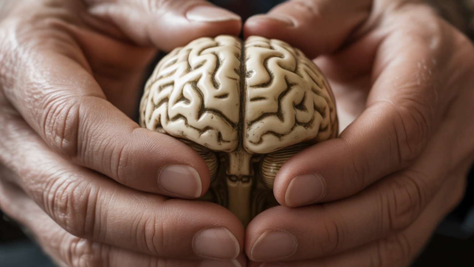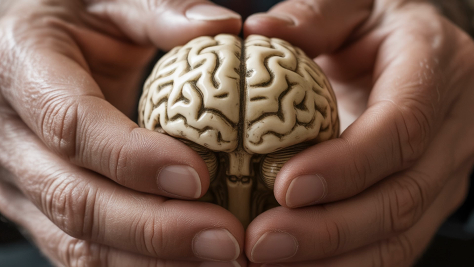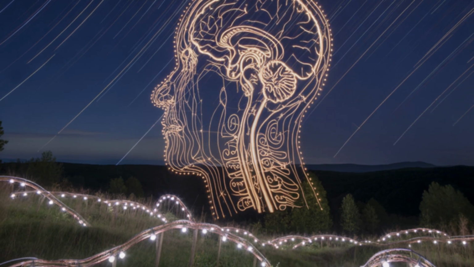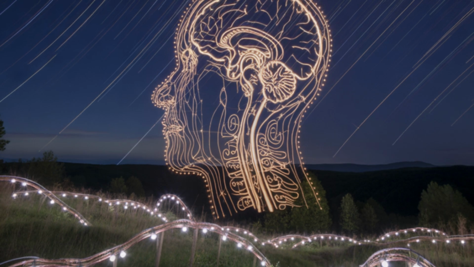Tonight, as you prepare for rest, this extraordinary system will continue its vigilant work, monitoring your breathing, adjusting your heart rate, and eventually weaving the tapestry of dreams that will carry you through the night. Understanding the nervous system is to glimpse the very essence of what makes us human.